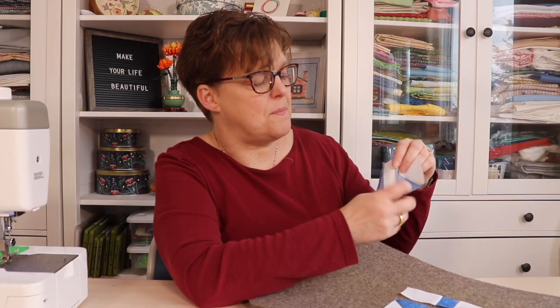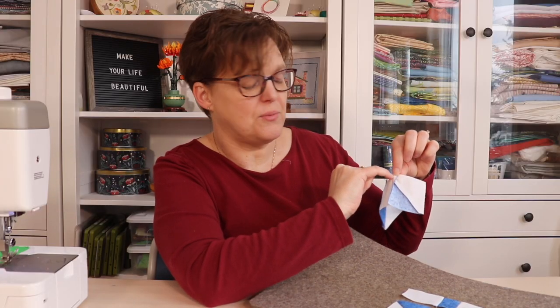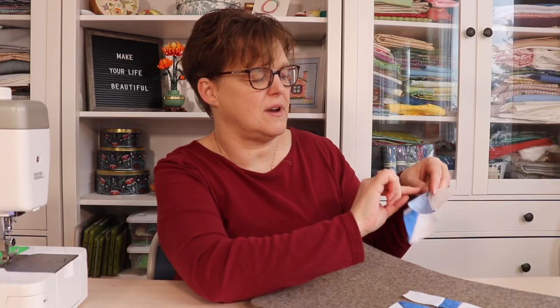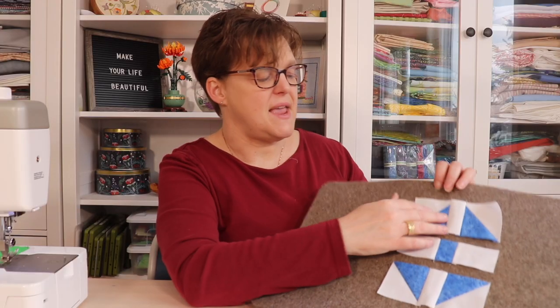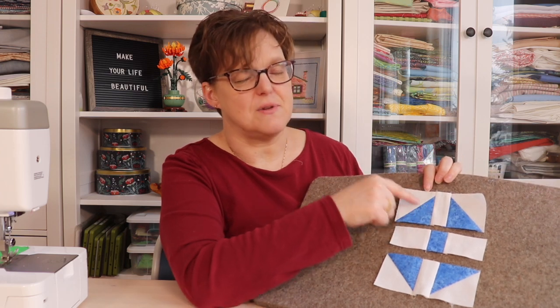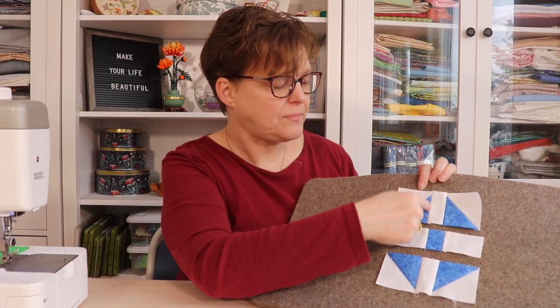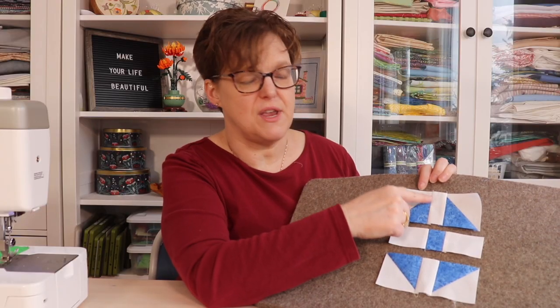If this was pressed back onto the half square triangle, that would leave a lot of bulk right here in that seam where the triangle seam is pressed back onto itself. So we're pressing it away to keep it flat. So it's pressing underneath this white fabric. So unless you had a fabric that was very, very light and that this fabric would shadow through, that's going to be what you want to do.